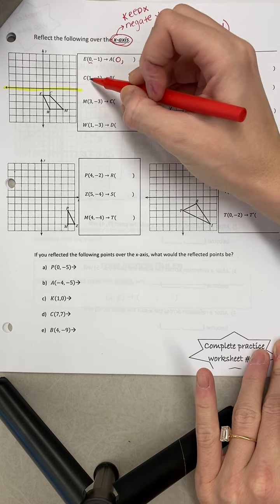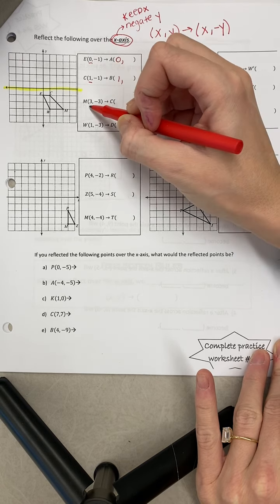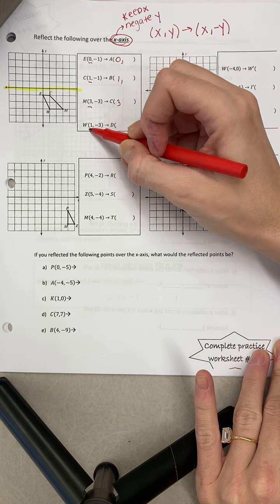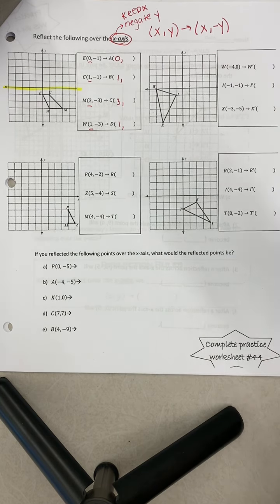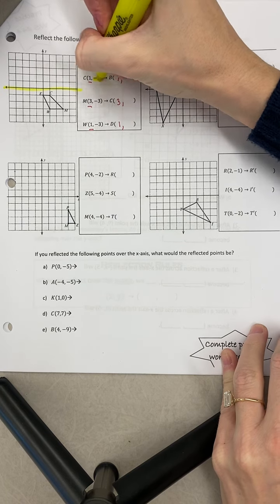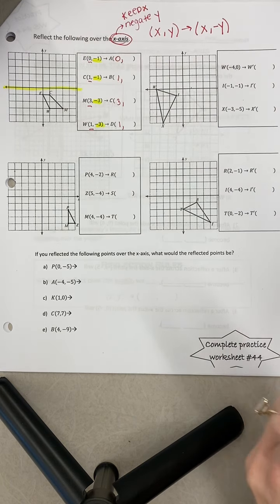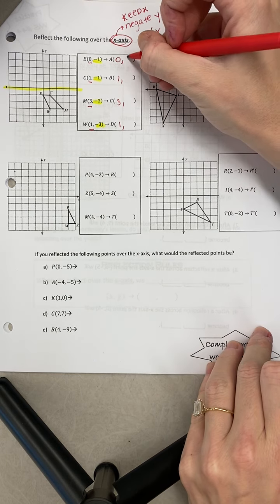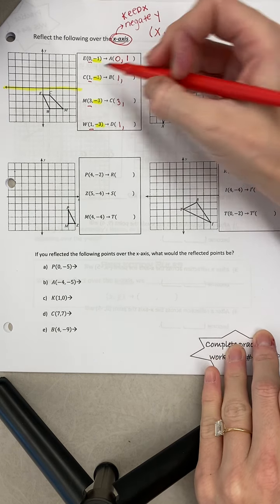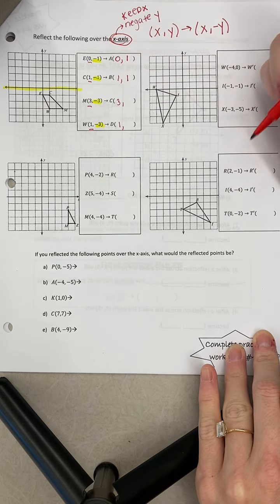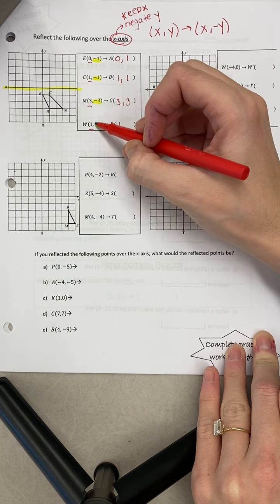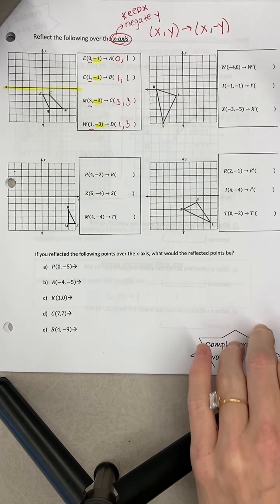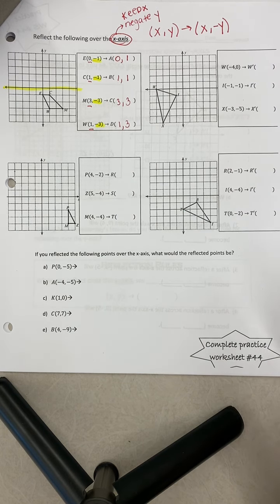So we have 0, 1, 3, and 1. Then we're going to negate our y's. So a -1 now becomes a +1. The -1 here becomes a +1. The -3 becomes a +3. And the -3 becomes a +3.